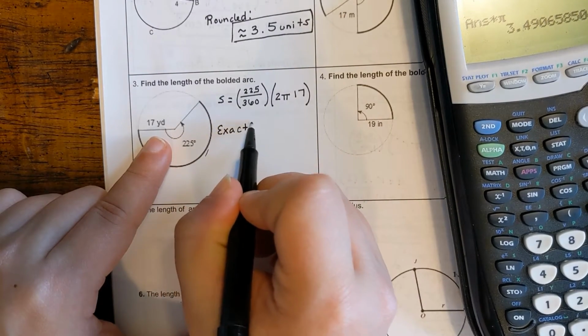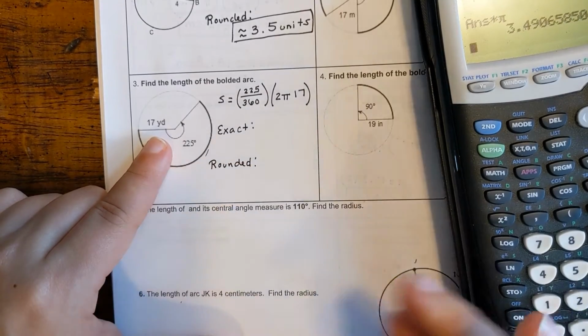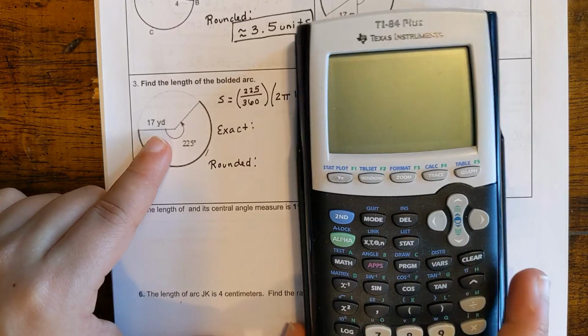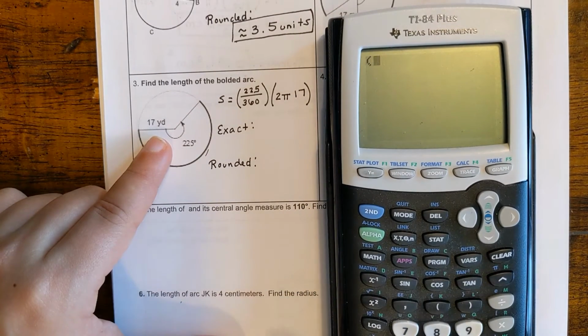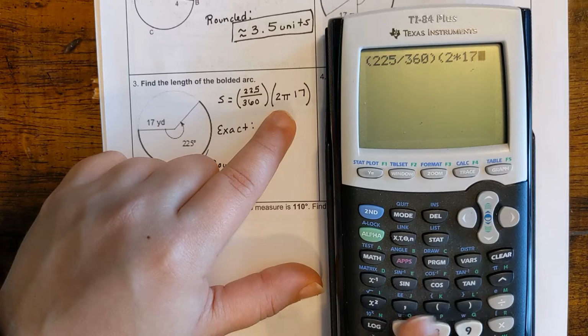We're going to want exact and rounded answers. So exact, Mrs. Kamen is not going to make the same mistake this time. She's going to remember not to type in pi. So 225 divided by 360. And for exact, we're not typing in pi. So in the second parentheses, it's just 2 times 17.